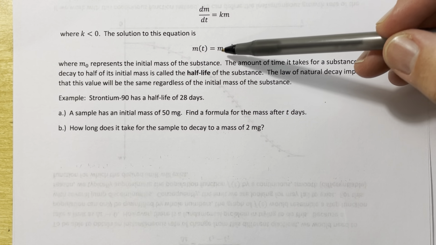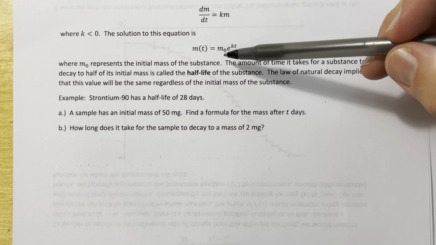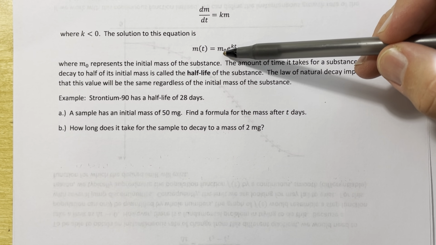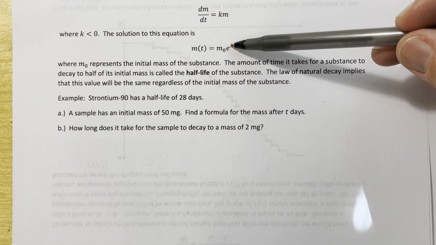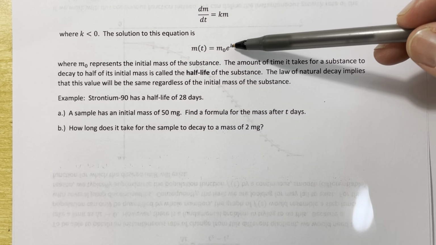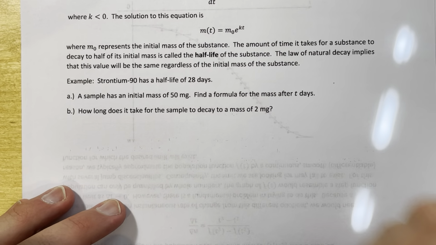But in order to get a specific function for this case, I need two things. I need to know what the initial mass is, which we're actually given in this problem, and then I need to know that relative decay rate, k, or I need some other way of handling that. So let's start with what we do know.